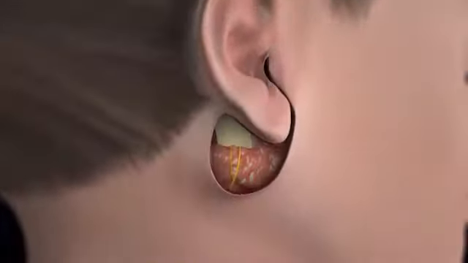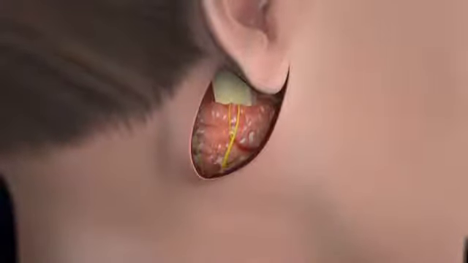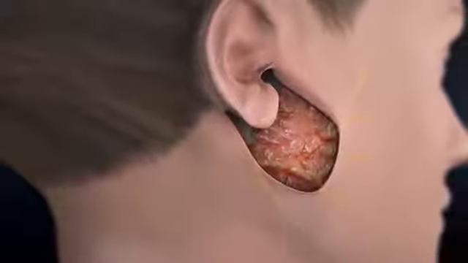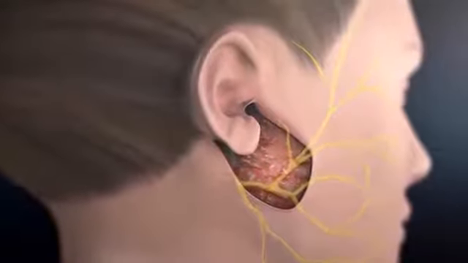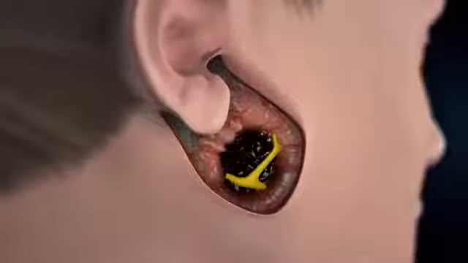After which we find the greater auricular nerve and protect it, which preserves sensation to the lower part of the ear and earlobe. Next is the most important part of the procedure, identifying the facial nerve, which we follow to find the smaller branches and preserve them as well. Then the tumor and the portion of the parotid that is around the tumor will be removed.